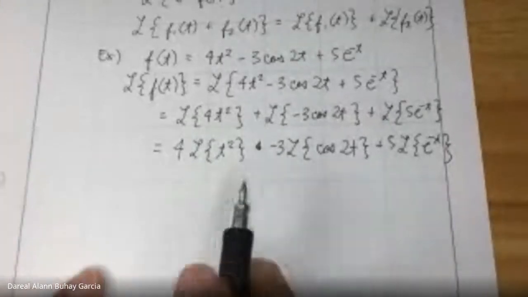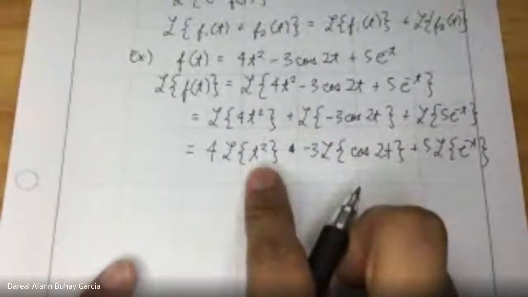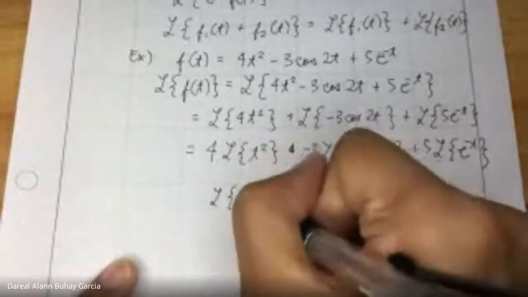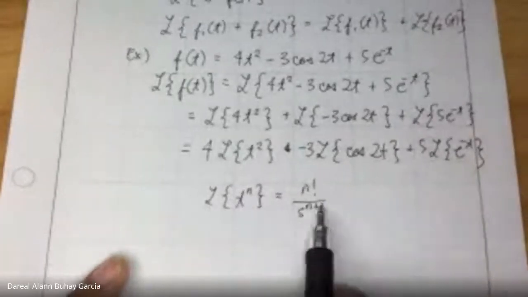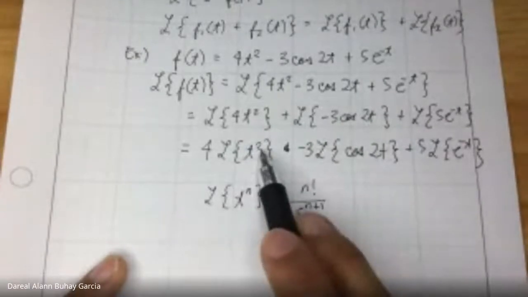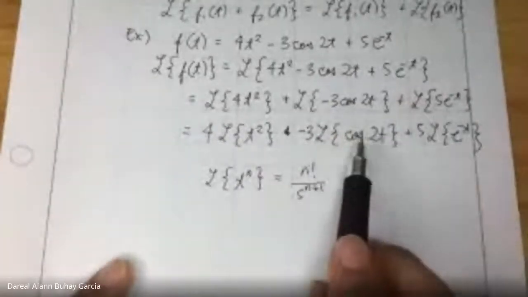If you look at the table, the first part is already in the table. The Laplace transform of t to the power n is equal to n factorial over s to the power of n plus 1. In this case, what is our n? n is equal to 2. So, later. Next, this one.